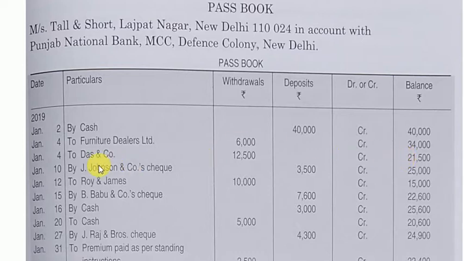Then comes on January 10 by J. Johnson and Company's check, and this time it is in deposit column. That means the business Tall and Short has received a check from this party J. Johnson and Company, and this check has been deposited in bank account. 25,000 will be the balance. Why? The previous balance was 21,500 plus this check deposited in my bank account. It adds up to previous balance and it becomes 25,000, and this is still a credit balance.